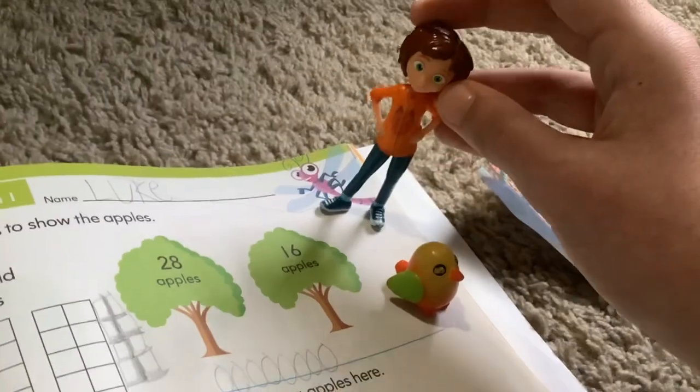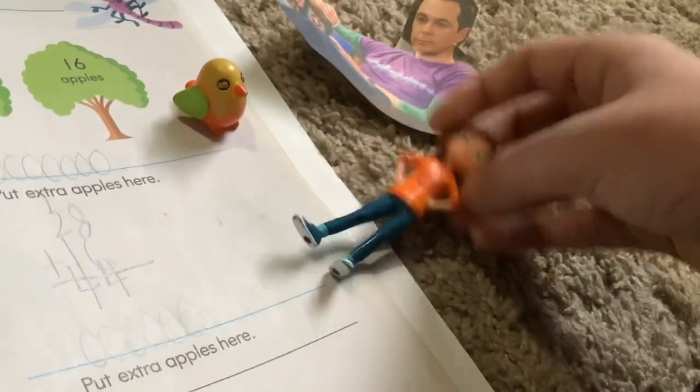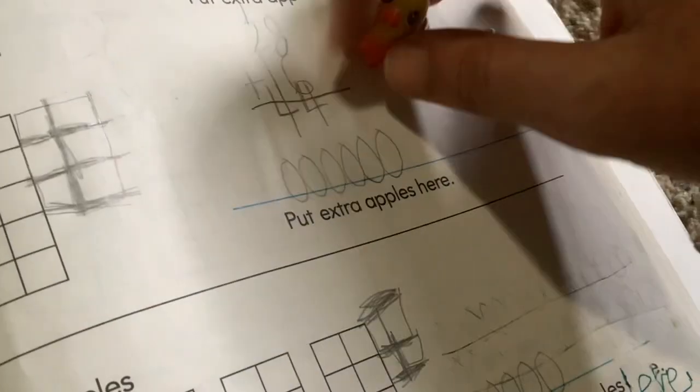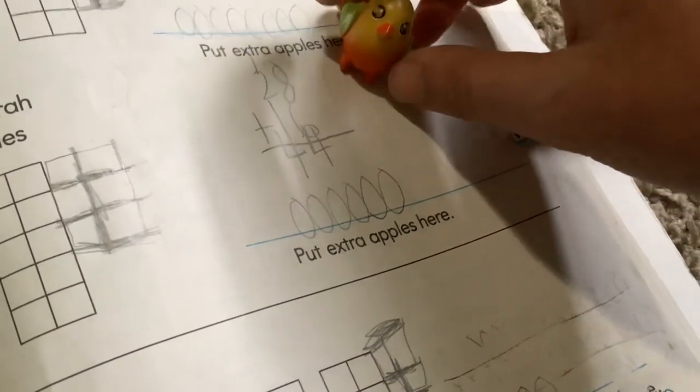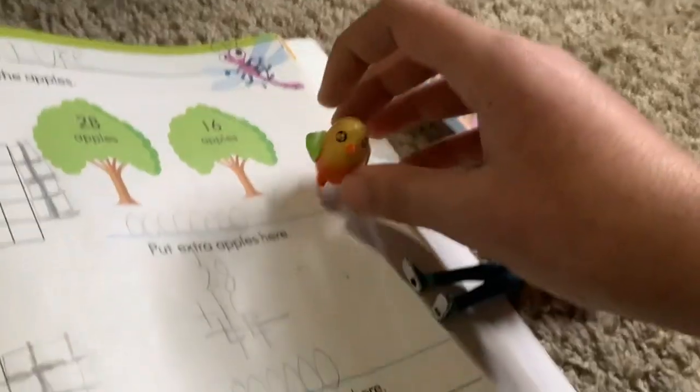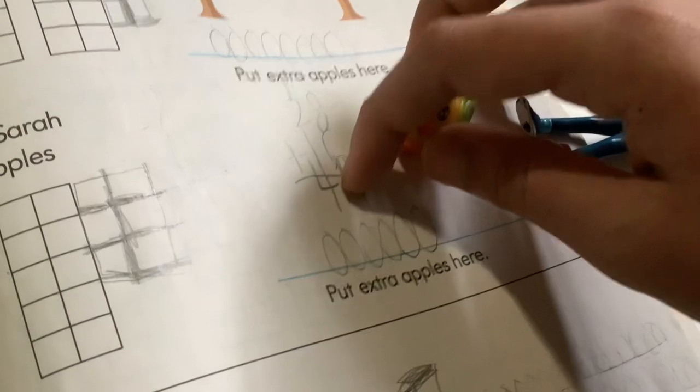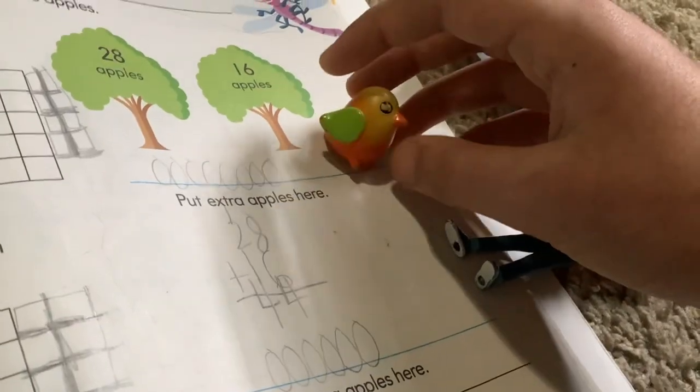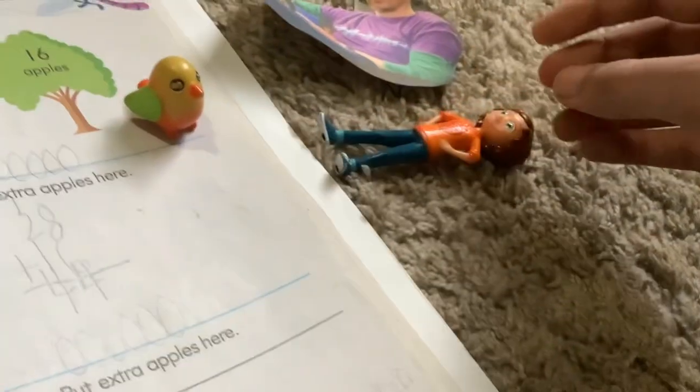28 plus 16. 8 plus 6 is 14. That's right. Drop the 4, carry the 1. 2 plus 1 is 3, plus 1 is... Wait, don't tell me. 4. That's right. 4 in the tens place and 4 in the ones place. What is that number? 44. Precisely. That's right. The answer is 44.